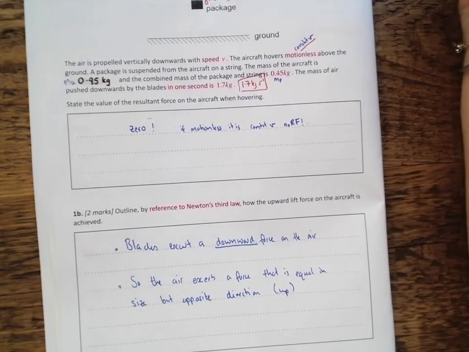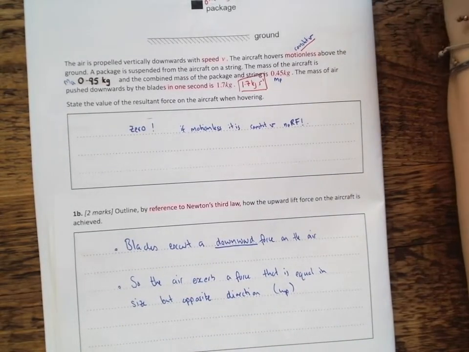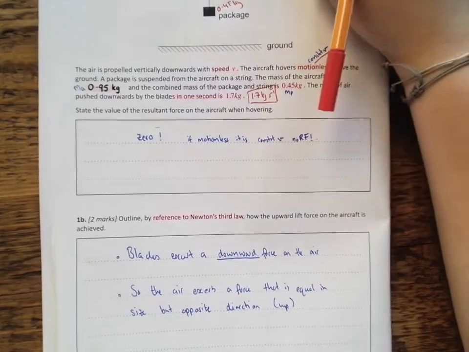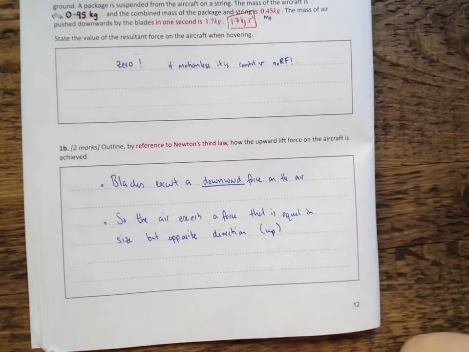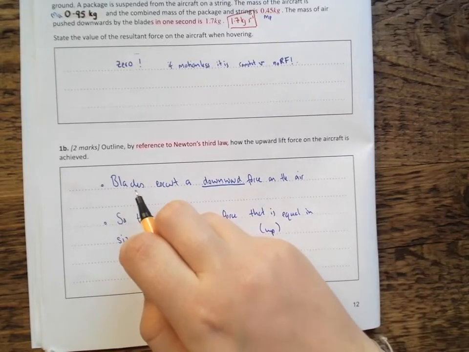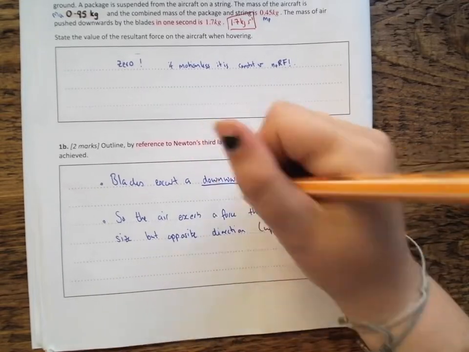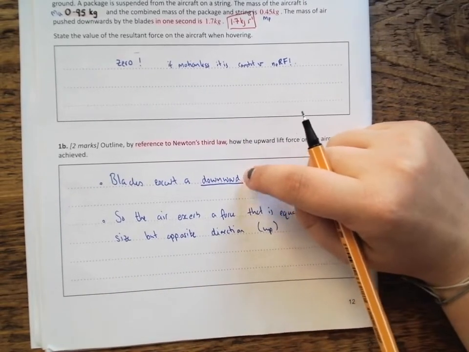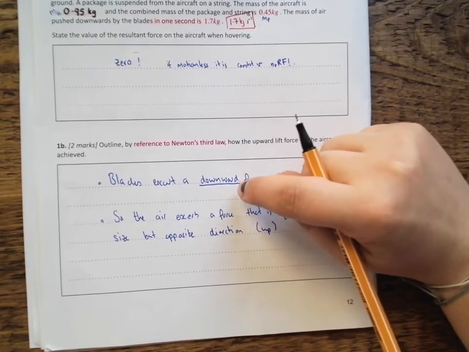And it says outline by reference to Newton's third law how the upward lift force is achieved. Now, a lot of you, I found with this, were getting the right idea, but you weren't as great with your wording. In this case, you can state Newton's third law, that's absolutely fine. It's only 2 marks. So the things they were looking for was this. The blades are exerting a downward force, and they did specify in the mark scheme that you must say downward. You need to give the directions of these forces.